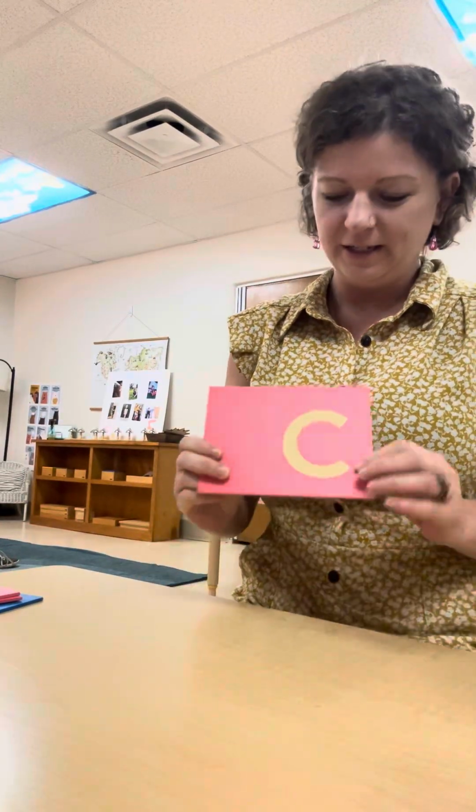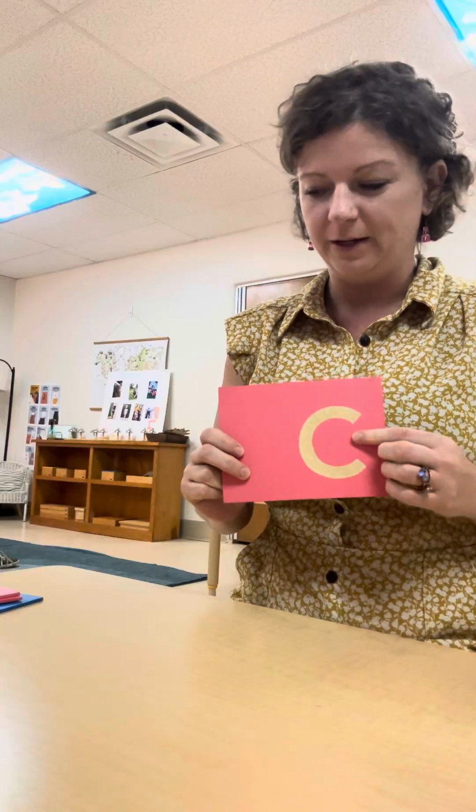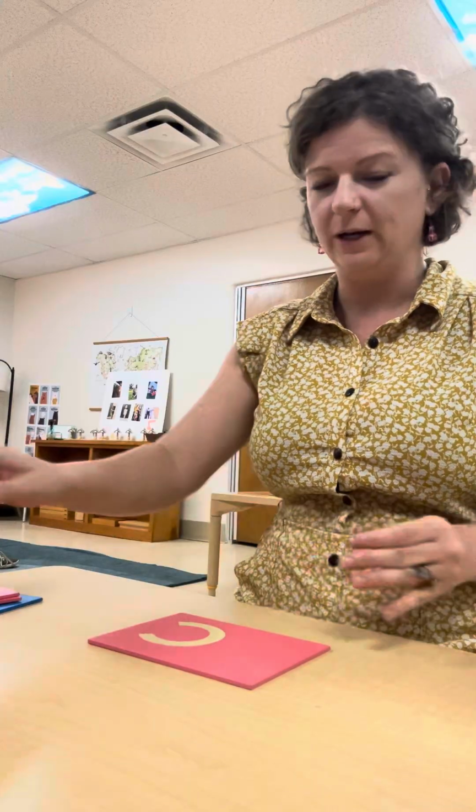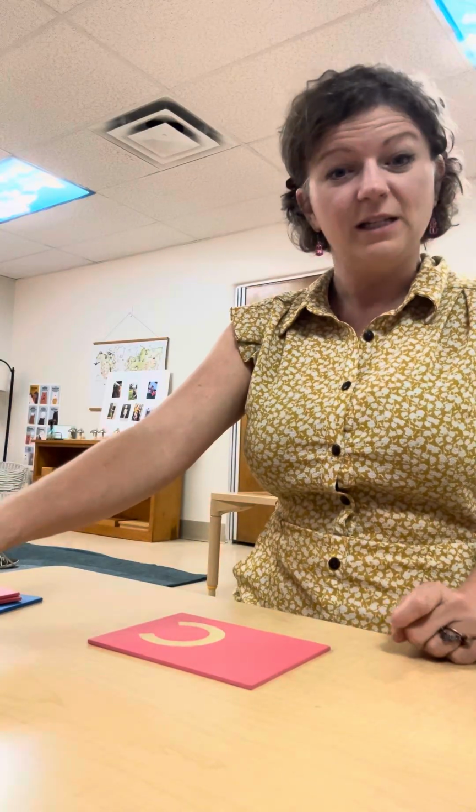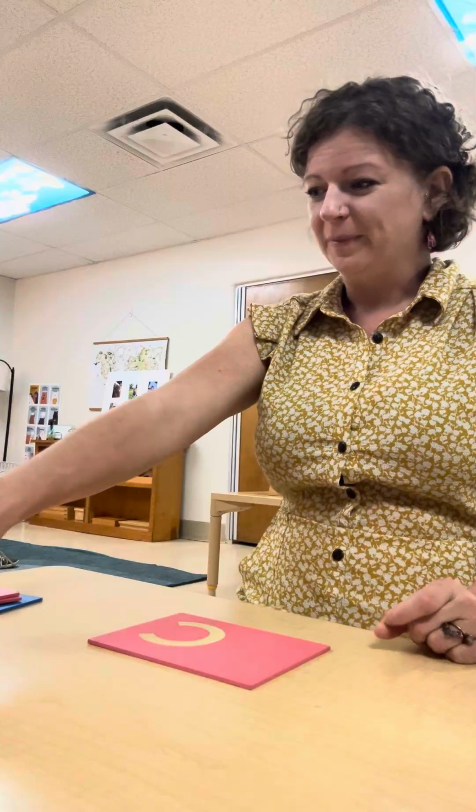Hi, I'm going to talk a little bit about the sandpaper letters. With the sandpaper letters, we're going to introduce them, usually just one or two at a time, as far as my understanding. As they get older, they would be ready for more. We're basically going to sit down with the child and get out one or two letters.